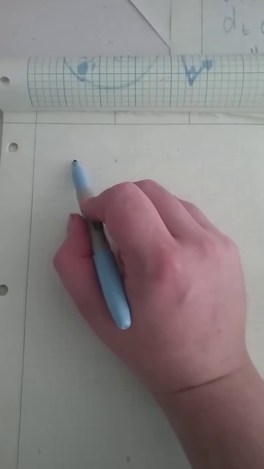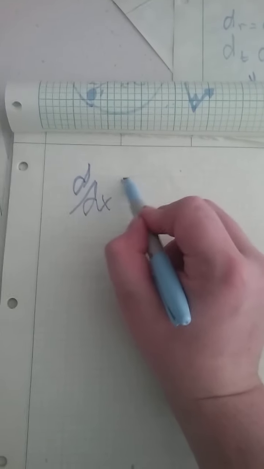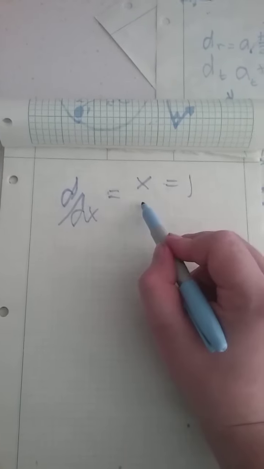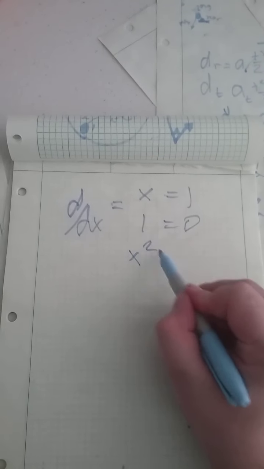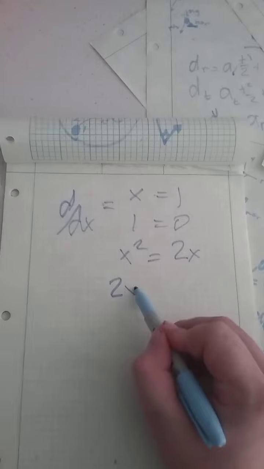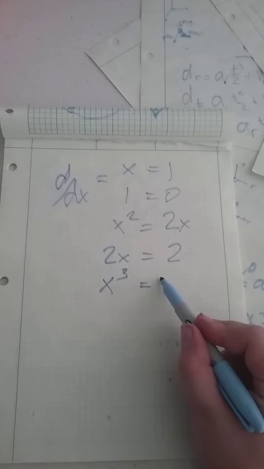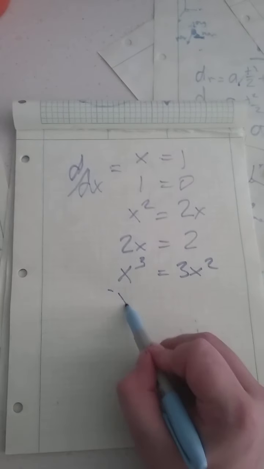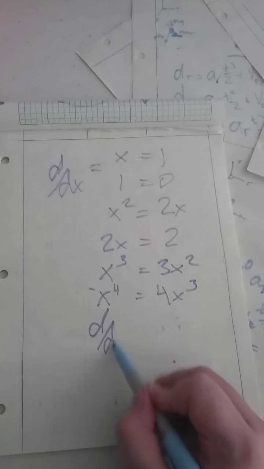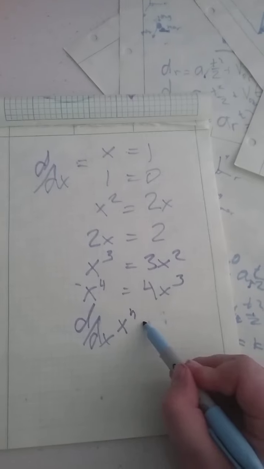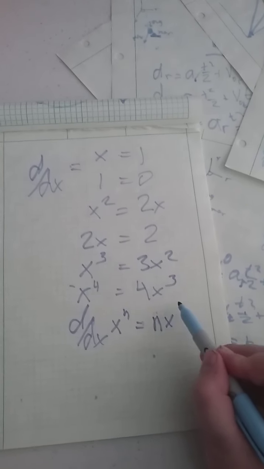So I've proved it a couple of times here. The next step is to just understand what the basic formulas are, and I'm not going to prove the more complicated graphs because it takes a long time. Okay, but if you have d dx of various things, of x is 1, of 1 is 0, of x squared is 2x, of 2x is 2. Okay, of x cubed is 3x squared, of x to the 4th is 4x to the 3rd. So the derivative of x to the n is equal to n times x to the n minus 1.